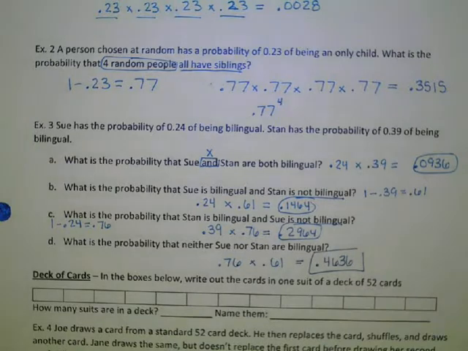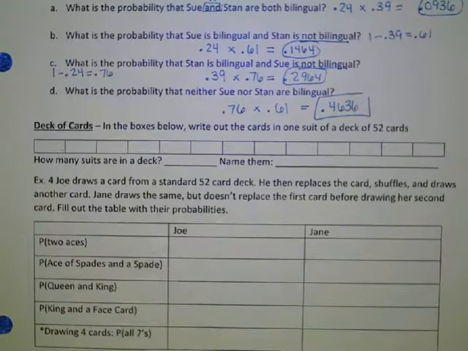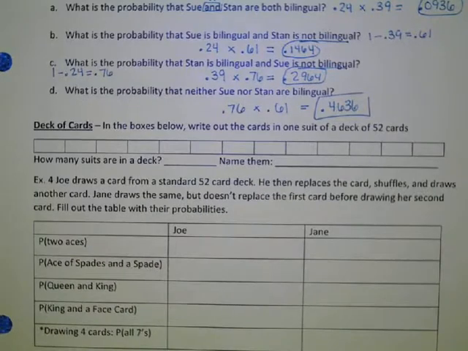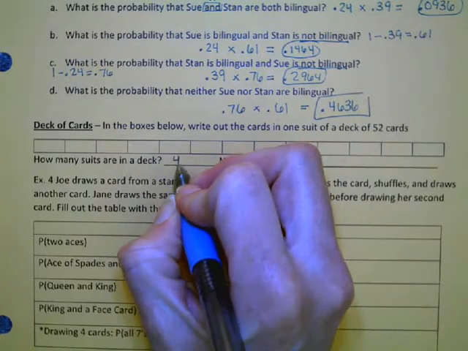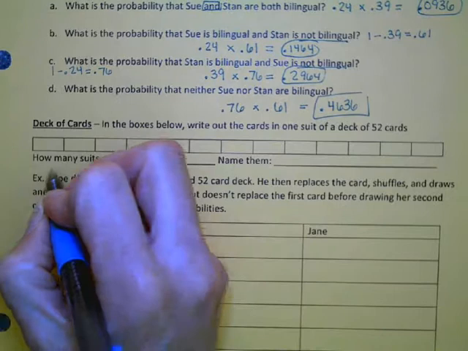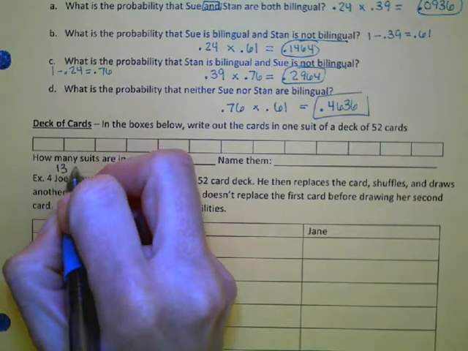A lot of probability problems that you're going to see on the ACT or in math classes revolve around a deck of cards. If you're not familiar with a deck of cards, there's 52 cards in a deck. There are 4 suits. How many suits are in a deck? There are 4, which means each suit has 13 cards each.